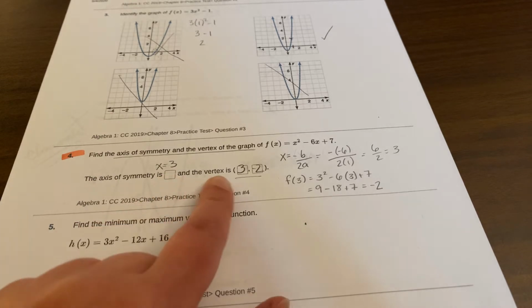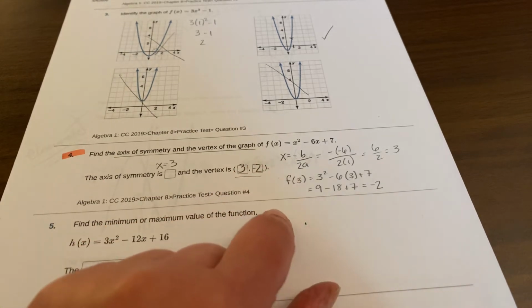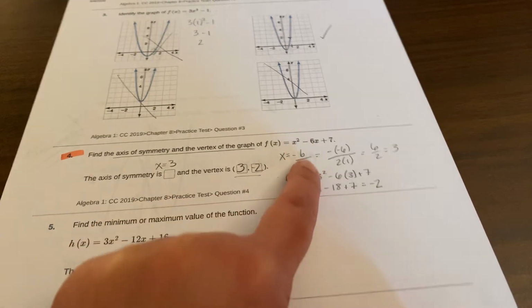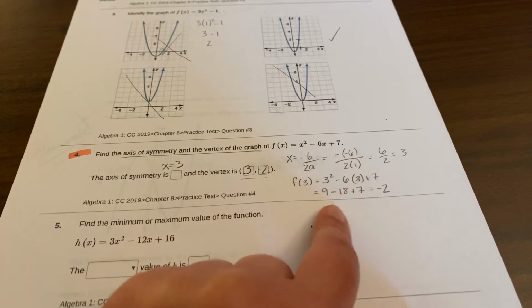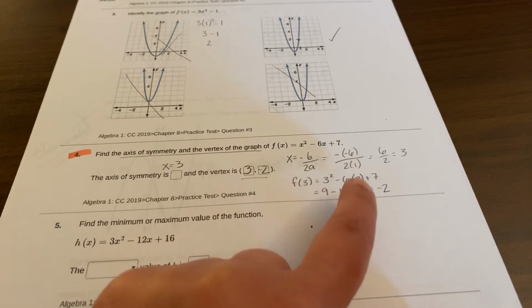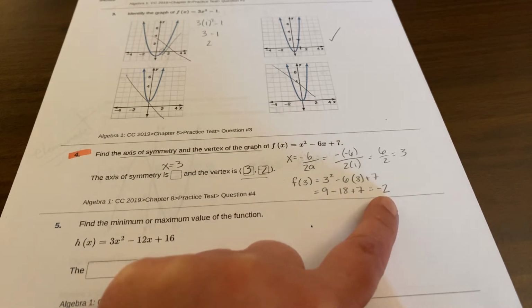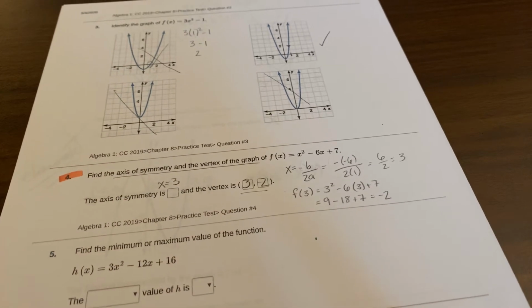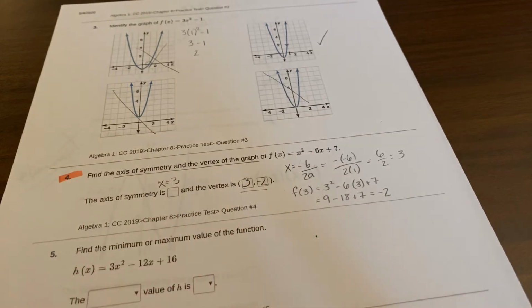And then 3 is also the x-coordinate of your vertex. So you plug the 3 into the equation for x. You do 3 squared minus 6 times 3 plus 7. 3 squared is 9, 6 times 3 is 18. So it's 9 minus 18 plus 7, which equals negative 2. And that's how you get the y-coordinate for your vertex. So your vertex is the point 3, negative 2.